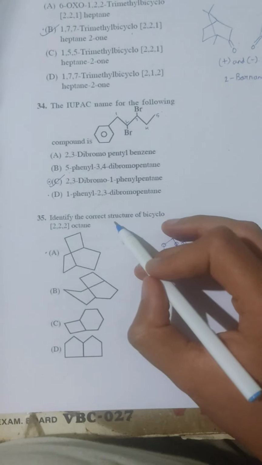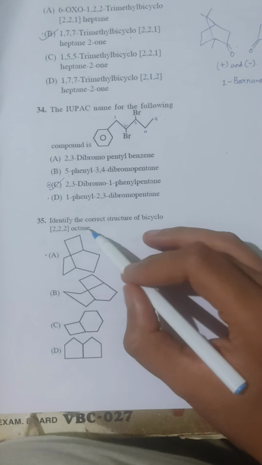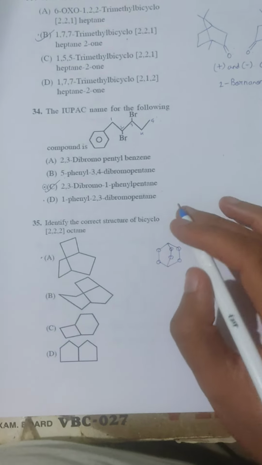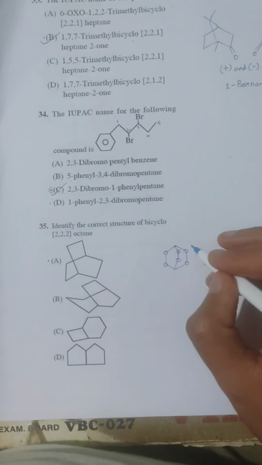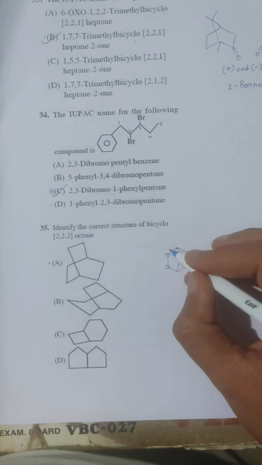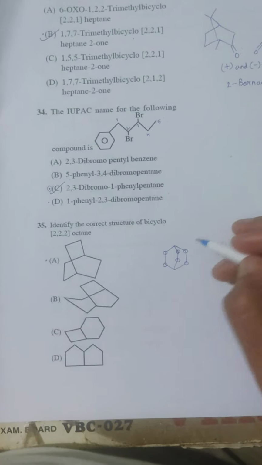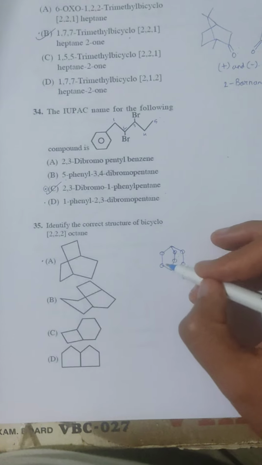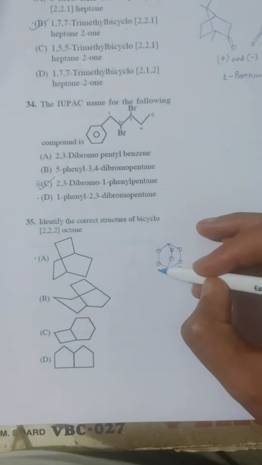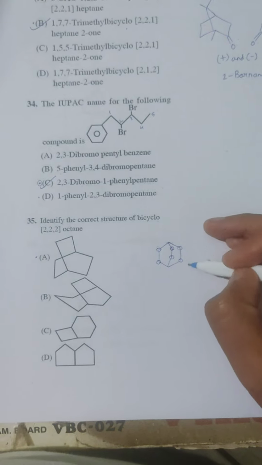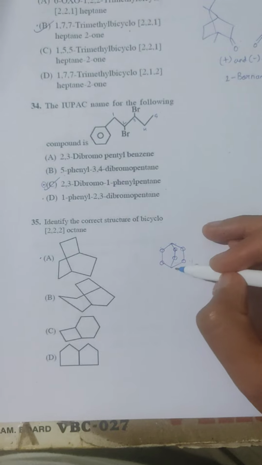Now next is to identify the correct structure of bicyclo 2,2,2-octane. First, what you have to consider is that the number of carbons present in the structure should be 8. Given the possible diagrams, this is a structure in which you get 2, 2, 2, where each 2 refers to a bridge. Here this 2 is a bridge, this 2 is a bridge and this 2. In total, there will be 6 carbons in bridging form and 2 will be the connecting bridgeheads.